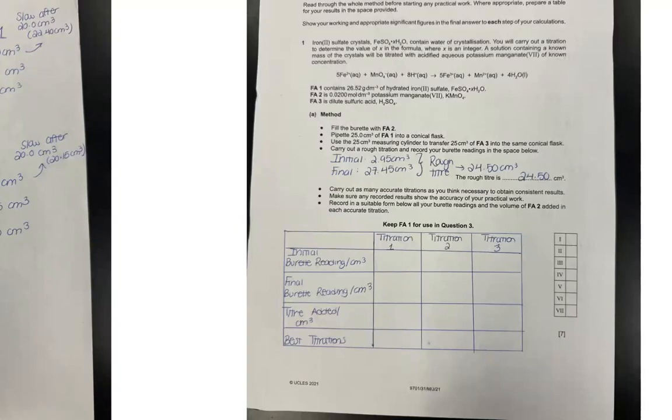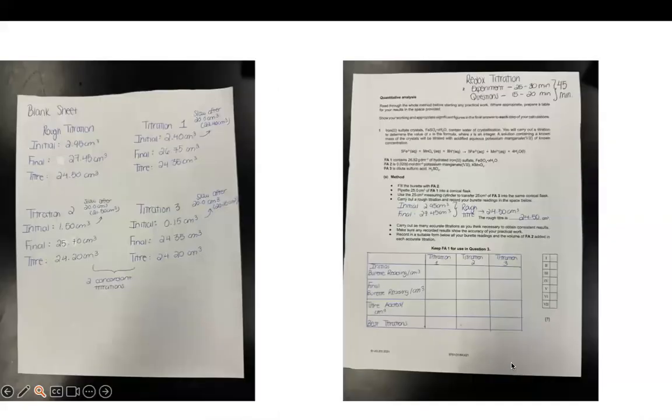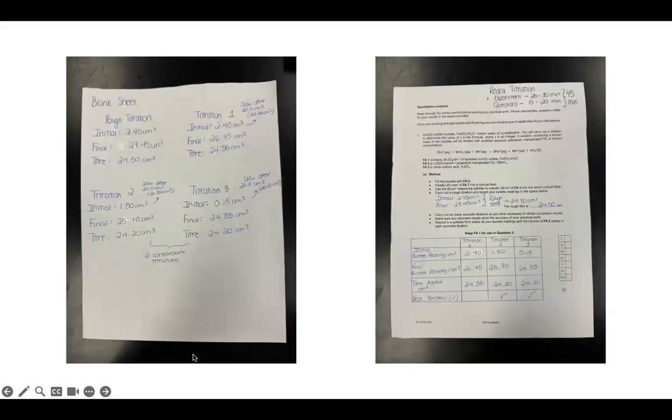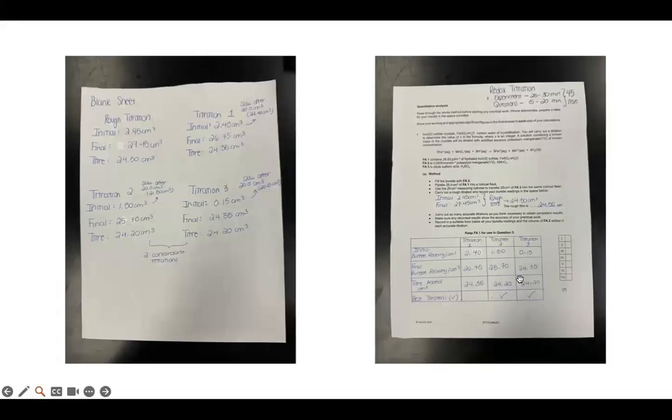So you have titration 1, 2, and 3, and then initial burette reading / the units, which is always centimeters cubed, final burette reading / the units, centimeters cubed, and then titer or FA2 added / centimeters cubed. Then you're going to add a final row that says best titrations. Thankfully, because we have our planning sheet, we can easily just put in these values in a matter of seconds and not have to scramble around our paper trying to find where we wrote the values.